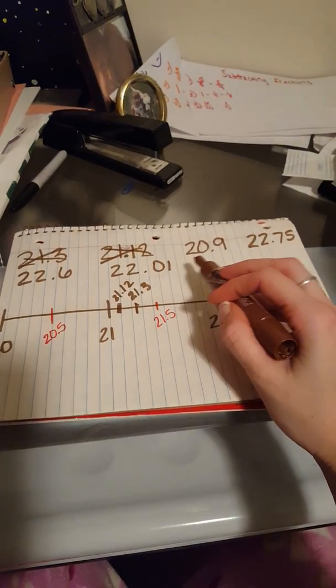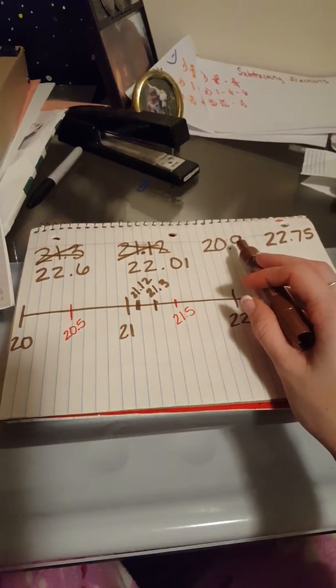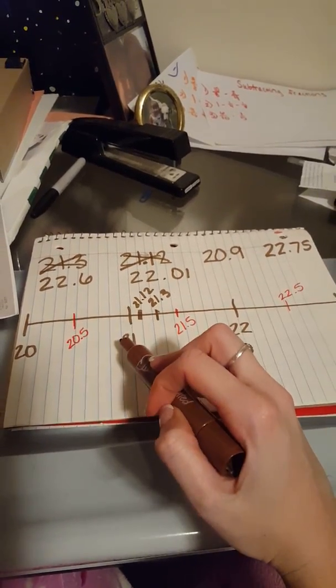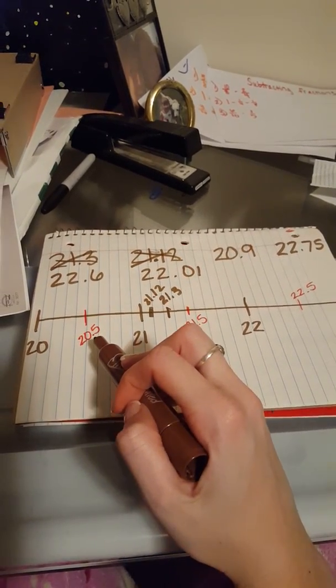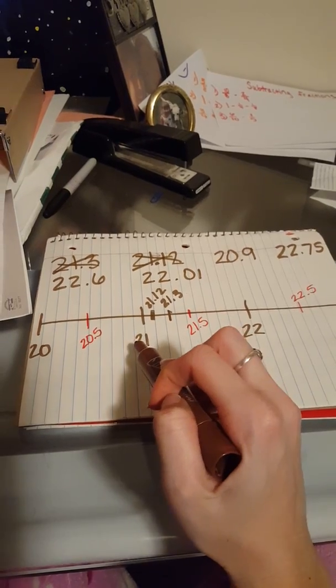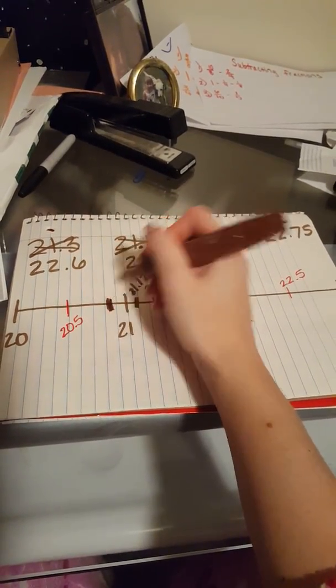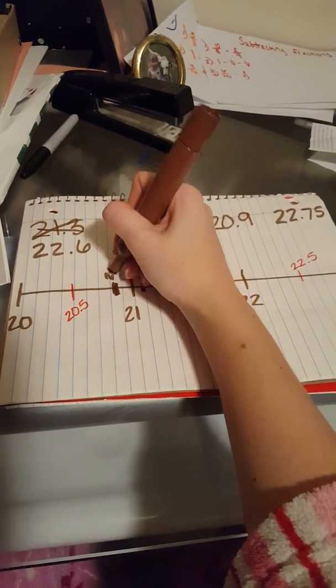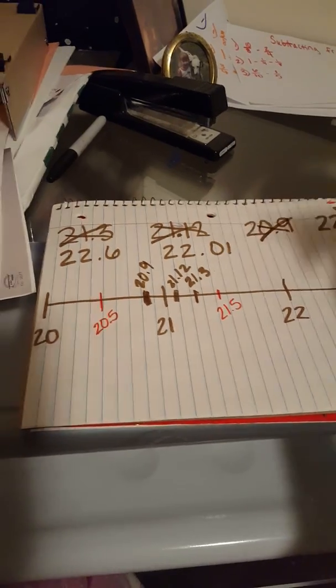Now we have 20 and 9/10. 9/10 is only 1/10 away from getting to 21. So it's greater than 20 and a half, and it's almost to 21. So we're going to put it closer to 21. And there goes that one.